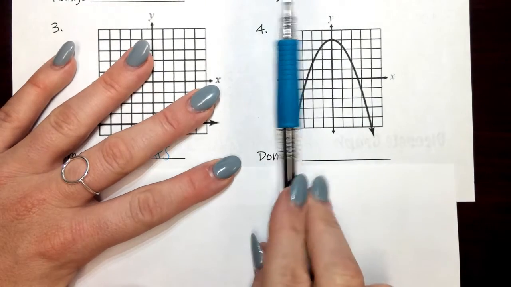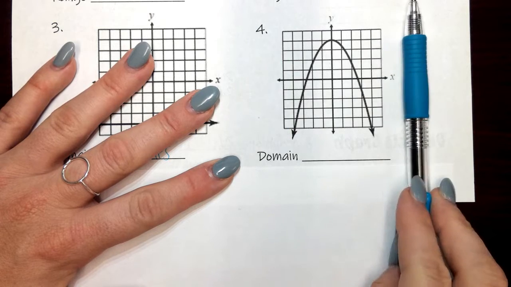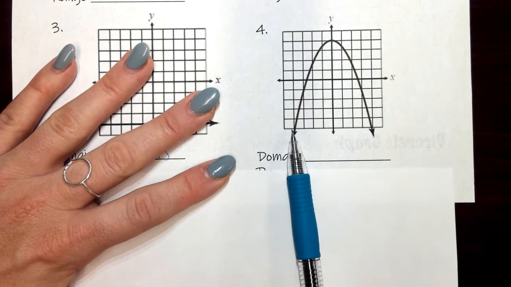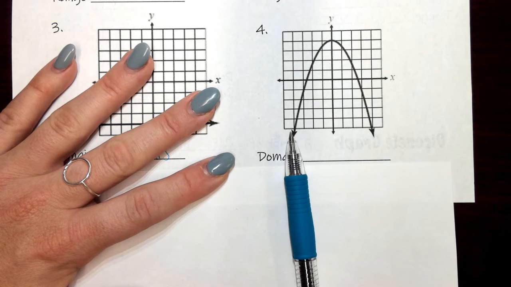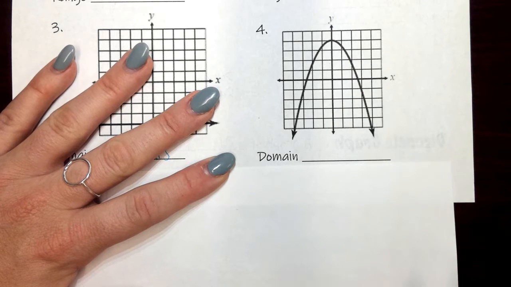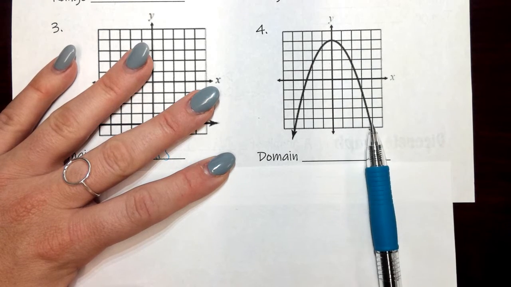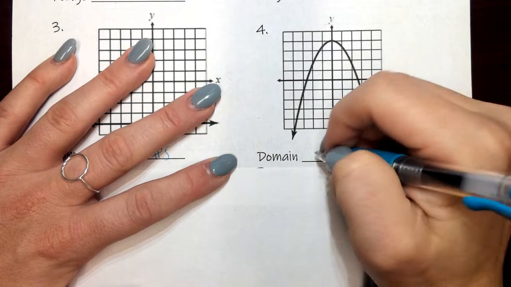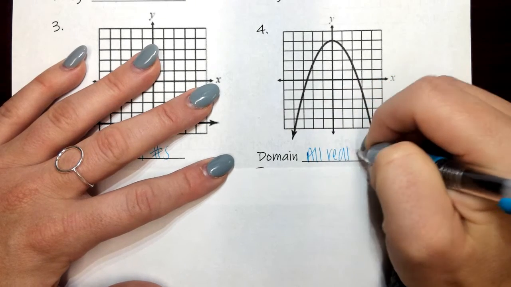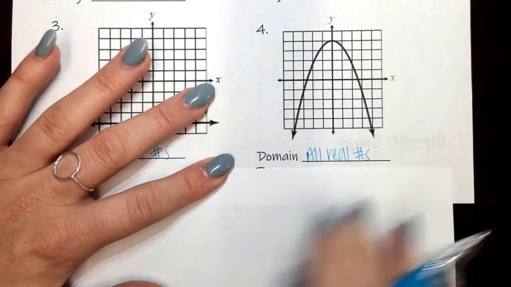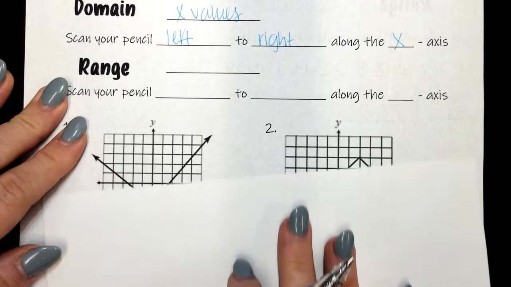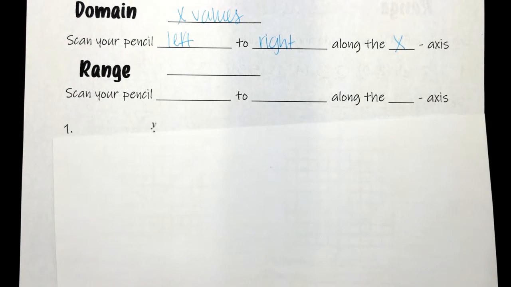Again, we go from the left to the right. At the leftmost x value, on the end here we've got another arrow, so that side's going to continue on forever. If I keep going over to the right, we've got another arrow, so that side's also going to continue on. So if you've got two arrows on the ends, we might have this all real number situation for domain and or range.